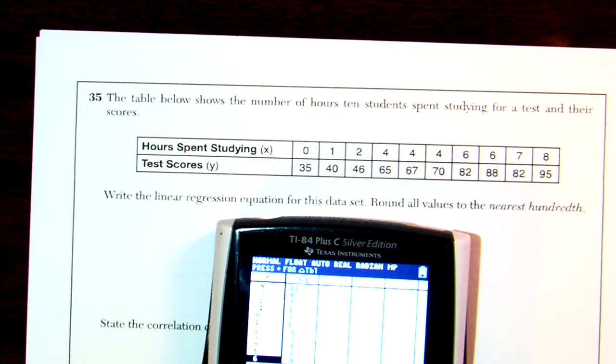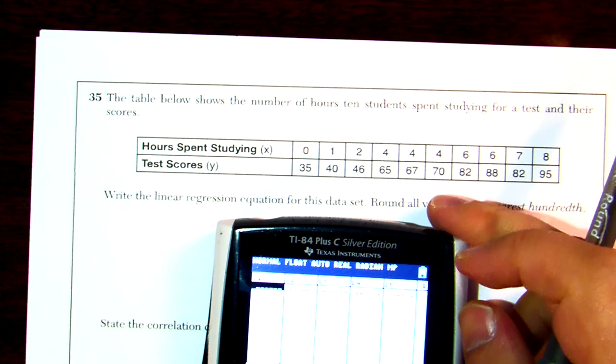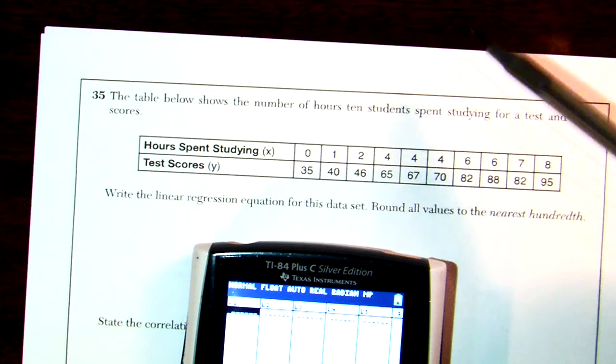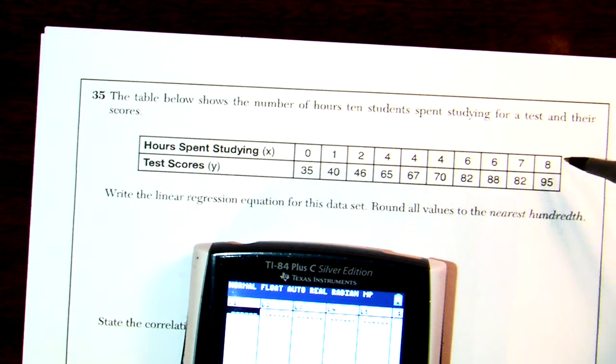We're going to go to Stat, Edit. We're going to clear anything out, so go to line 1, press clear, and go down, and they finally disappear. Alright, so it looks like our x's, which will be our L1s, are from 0 to 8. So I'm going to go ahead and input that in. 0, 1, 2, 3, 4, 5, 6, 7, 8.